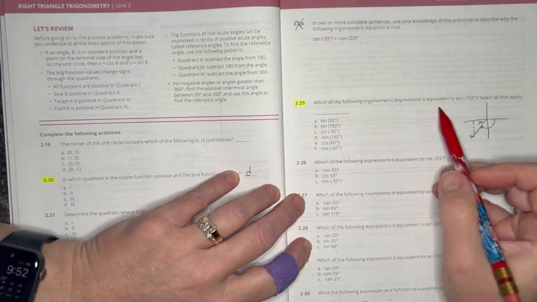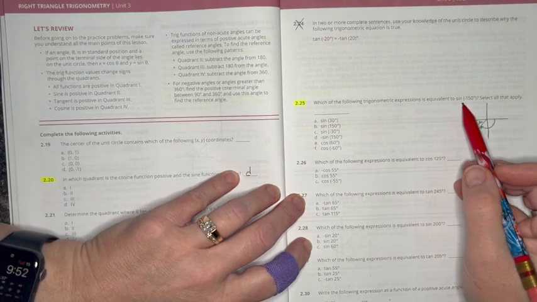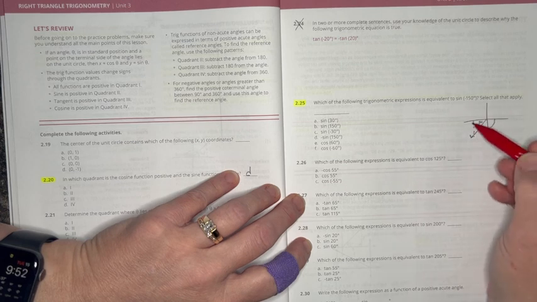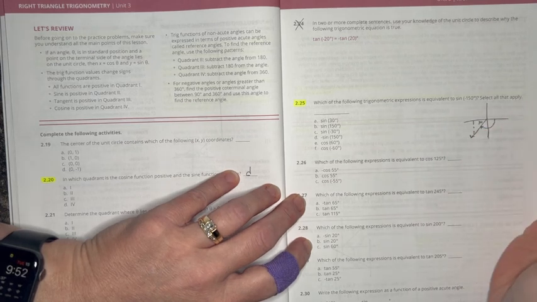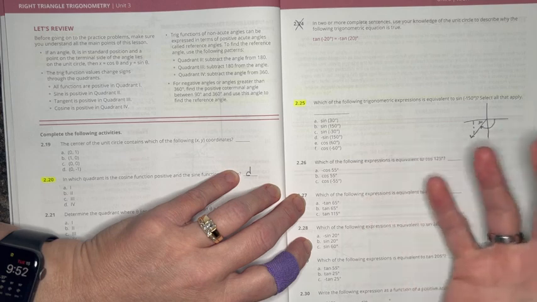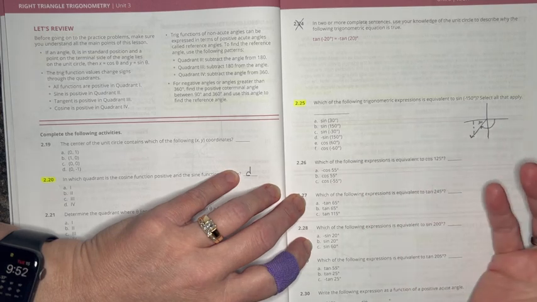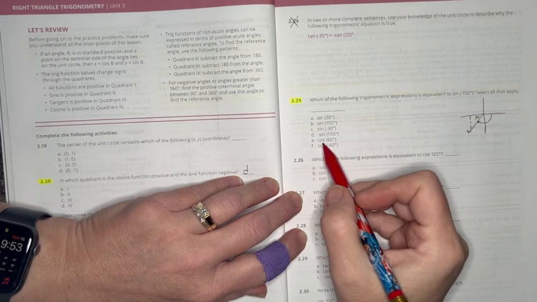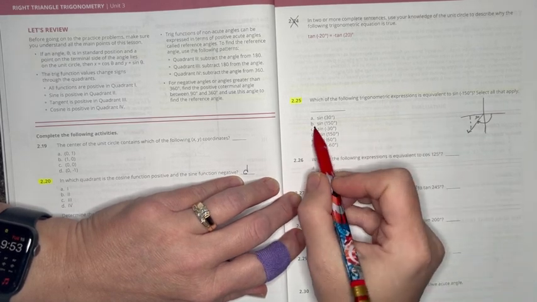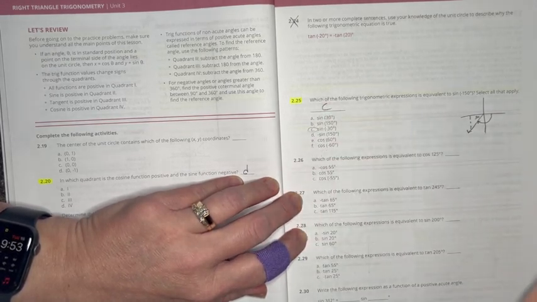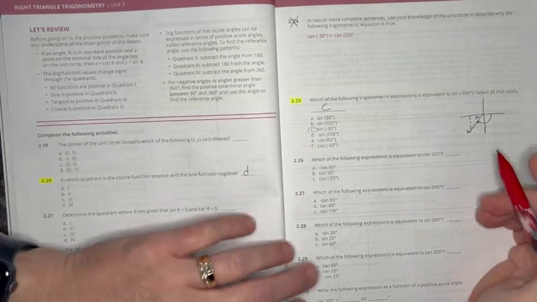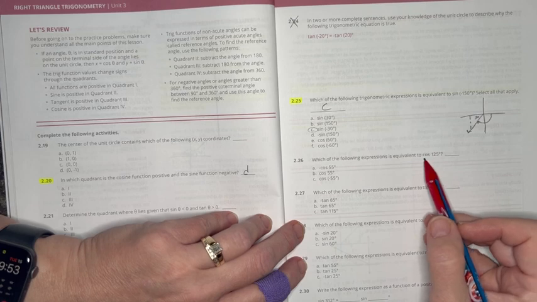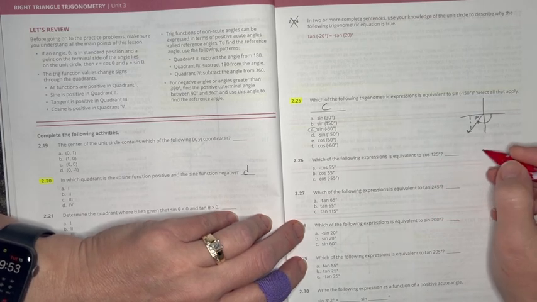But it says which trigonometric expression is equivalent to this negative sine, okay? Well, in this quadrant, remember, only the tangent is positive. So I know my sine is going to be negative in that area. And the only one that shows me a negative sine of 30 degrees is part C, or answer C, okay? Excuse me. 26, which of the following expressions is equivalent to the cosine of 125 degrees?